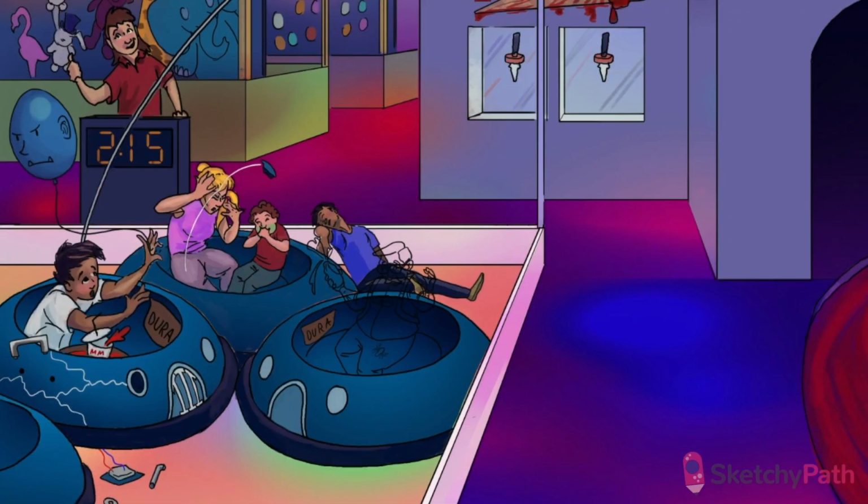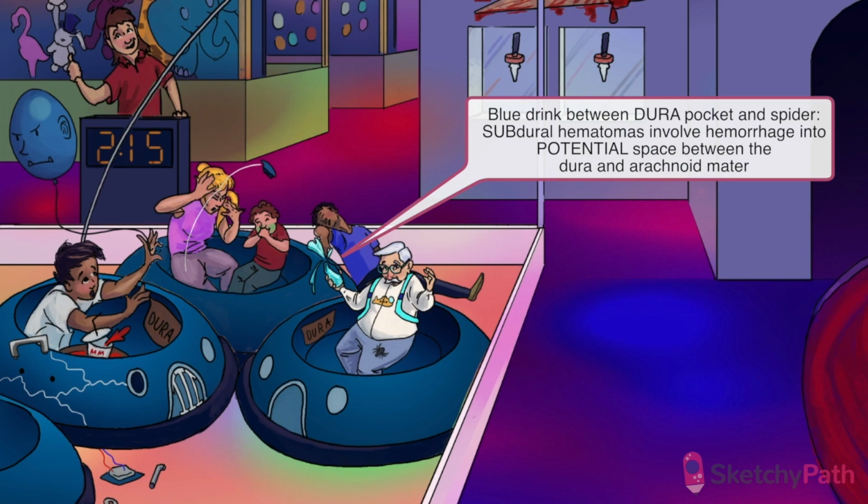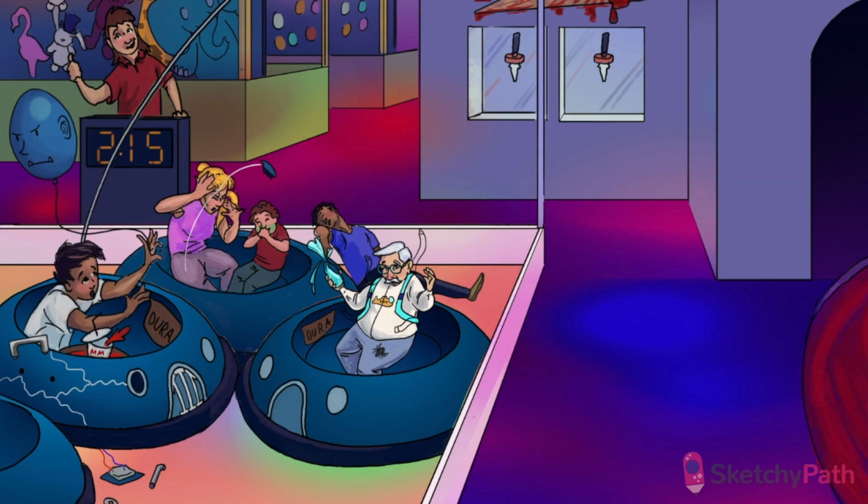Now let's go a layer deeper to talk about the subdural hematomas, which, as the name implies, are caused by bleeding into the subdural space. This is the space between the dura mater and arachnoid membrane. Notice how this guy's drink is spilling inside the car, right in between that dural pocket and that... what is that? Oh my god, it's a spider. An arachnoid, if you will.